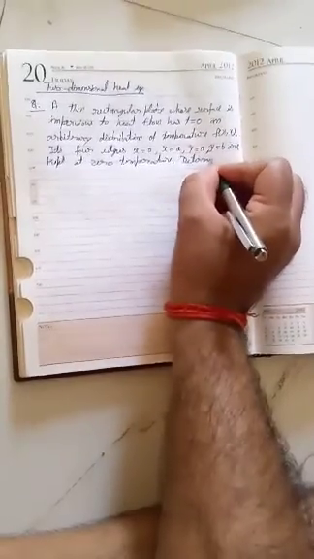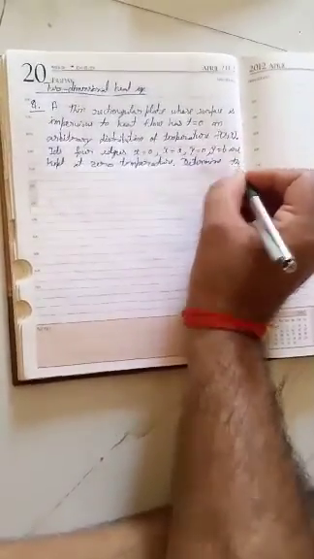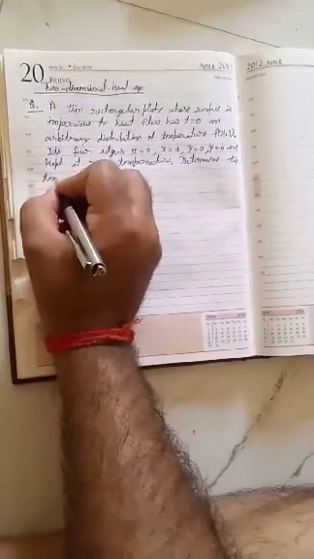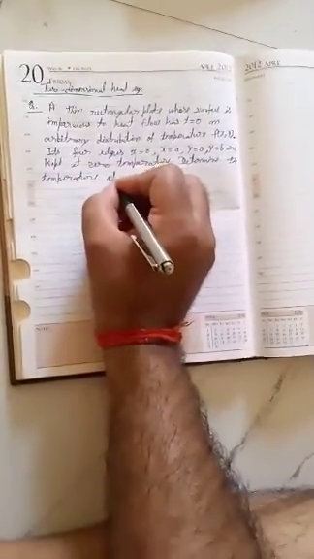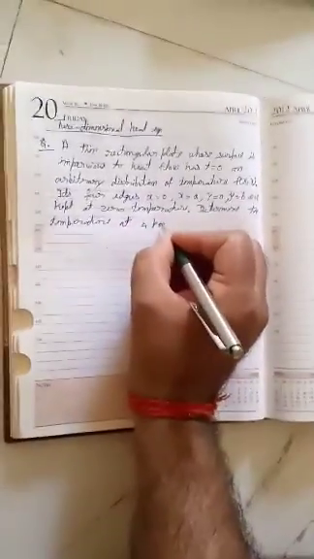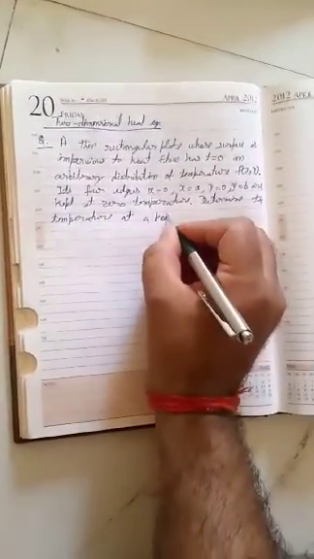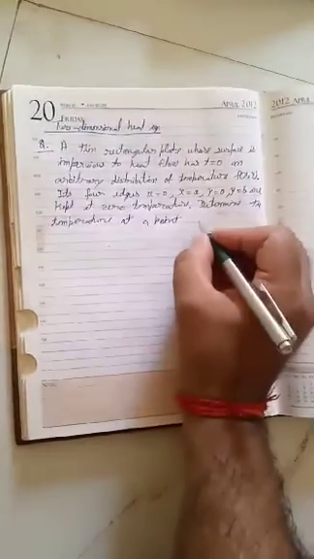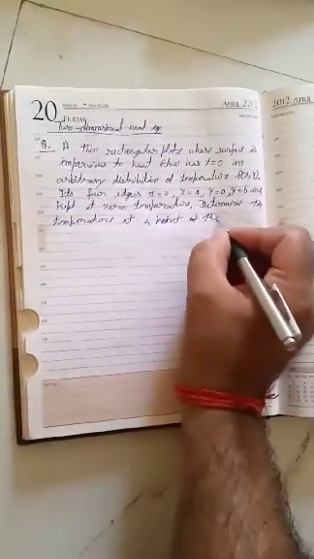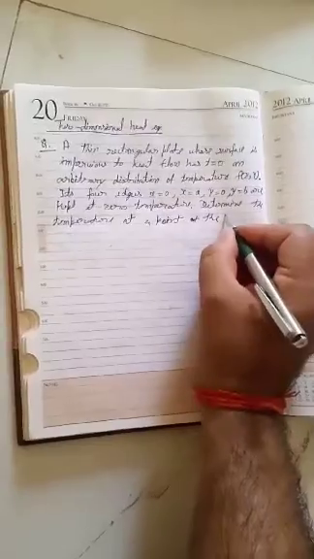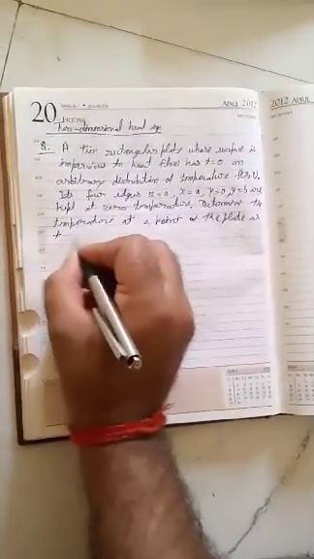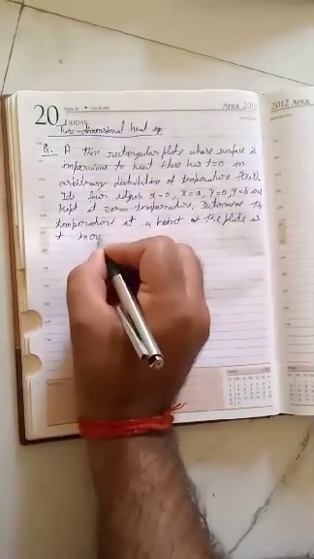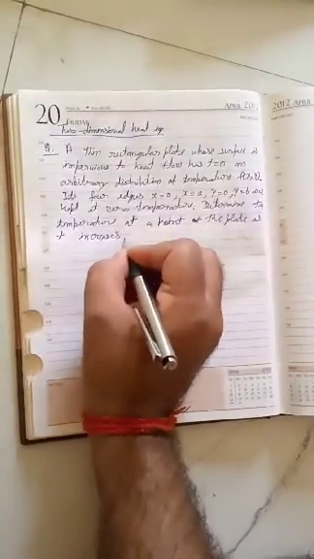Determine the temperature at a point of the plate as T increases.